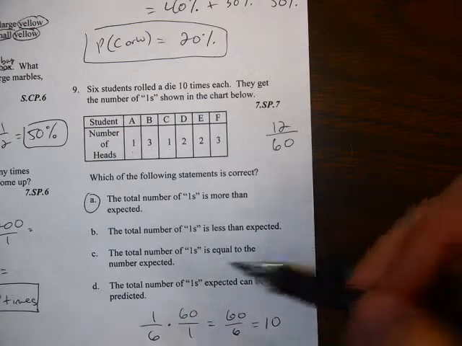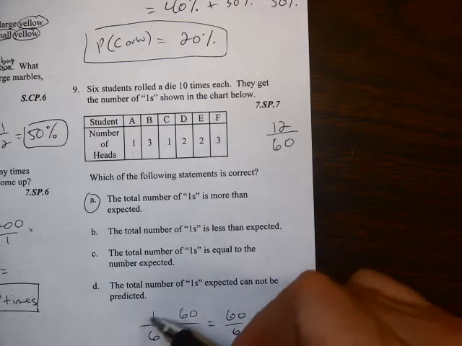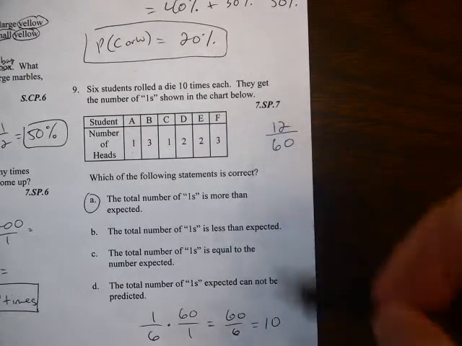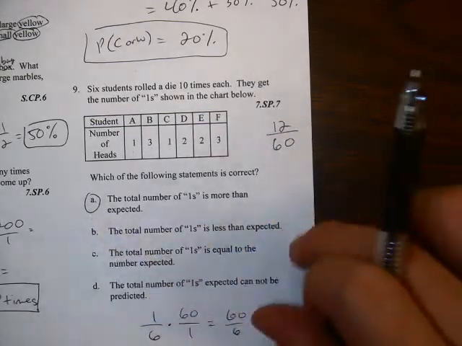Well, we can make that prediction because we have the probability. And we predicted 10, that landed 12, which was more than that. So number 9 should just be A.